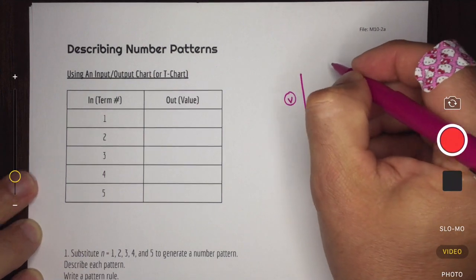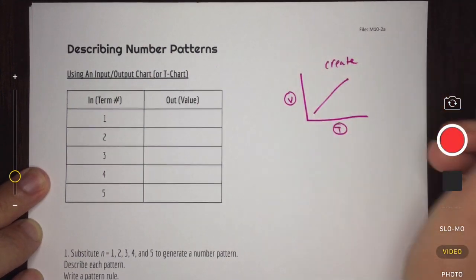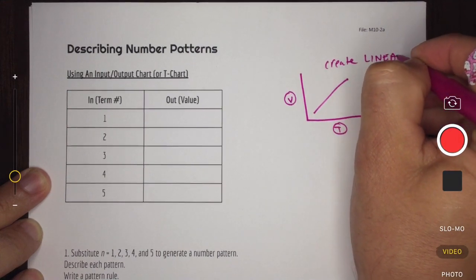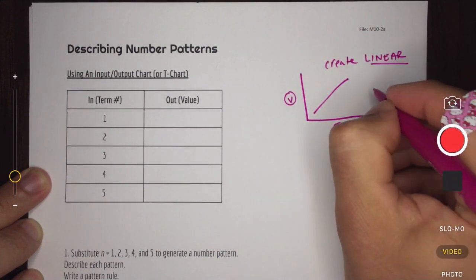So what our charts are going to create are what are called linear patterns.